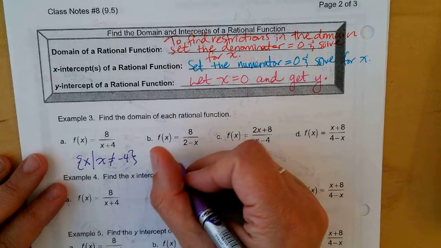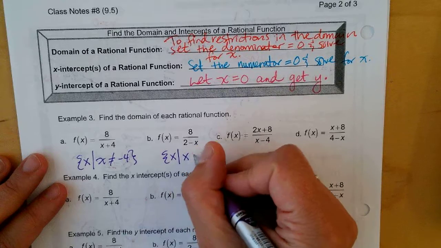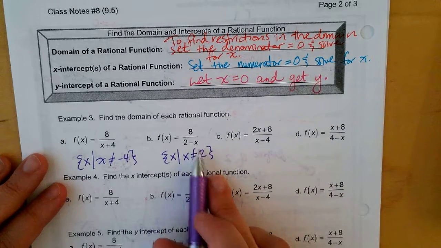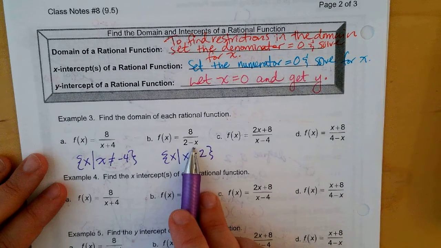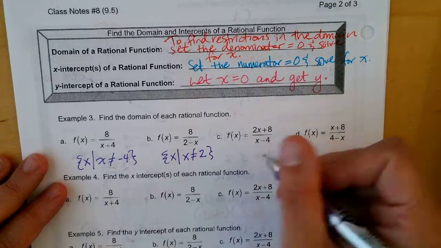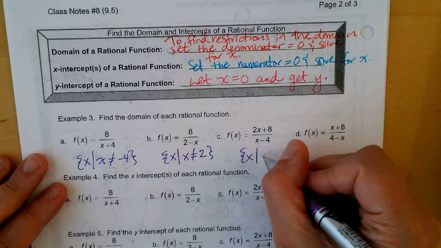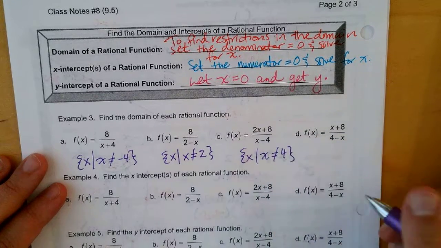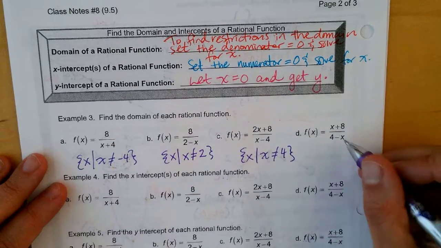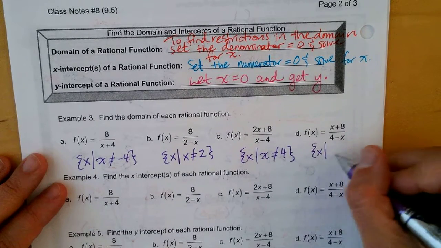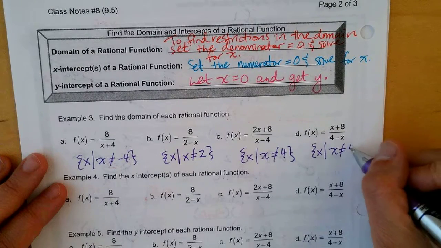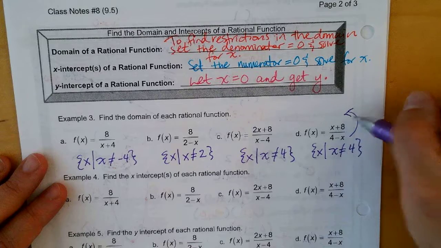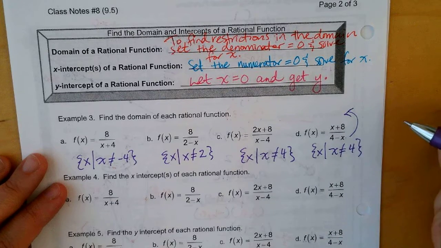What about here? What's the restriction on the domain? 2. If I use x equals 2, then I will have 0 in the denominator, which is undefined. Okay, what about the next one? X such that x cannot equal 4, right? And then what about here? Also 4.